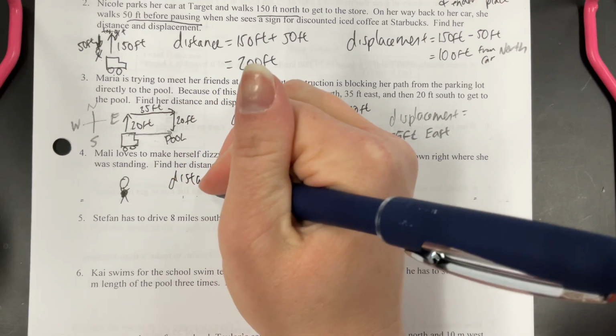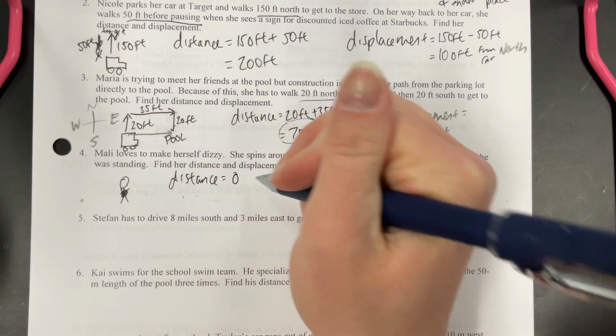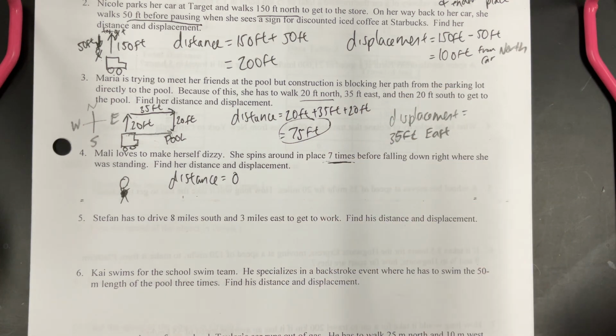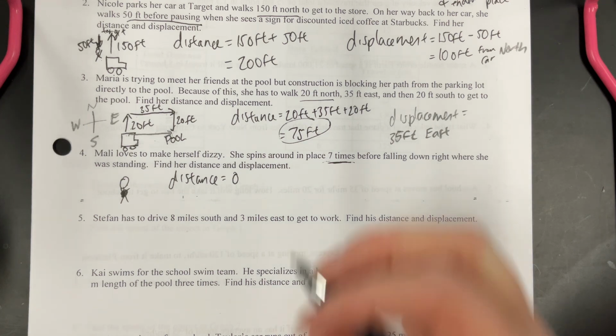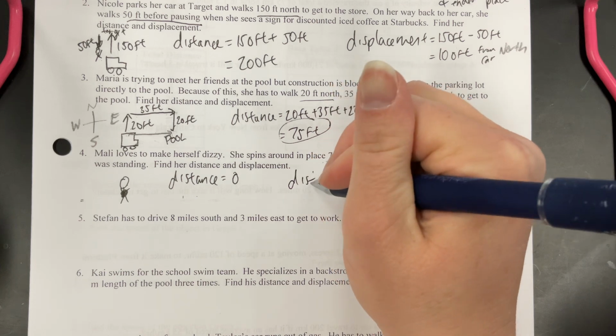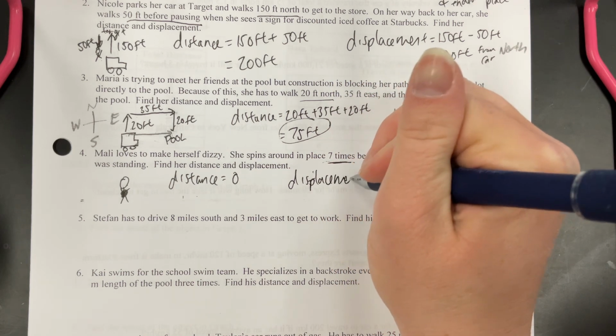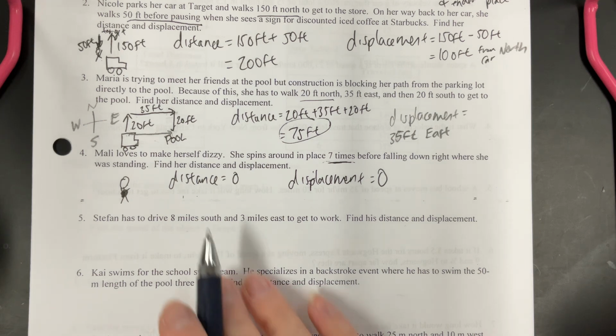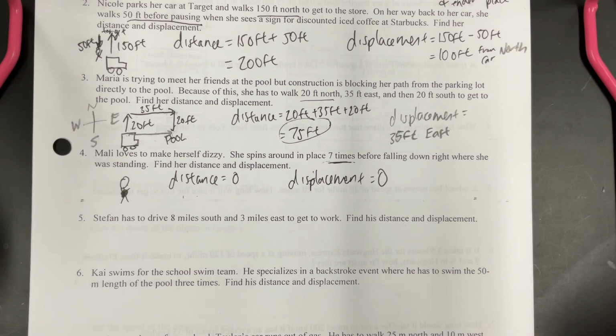So her distance in this case is 0. And we can put any units we wanted. Miles, feet, whatever. I'm just going to leave it as 0. Okay. And has she moved any place from her original starting place for displacement to happen? No, she hasn't. So her displacement for this is also going to be 0. She hasn't increased her step count by going farther away, and she didn't end up anything different from where she started. So that means her distance and her displacement is both 0.